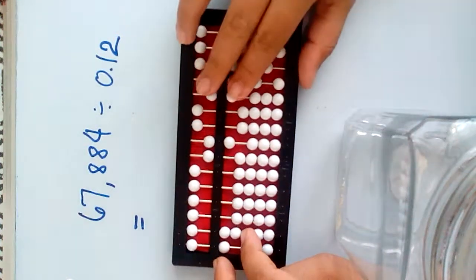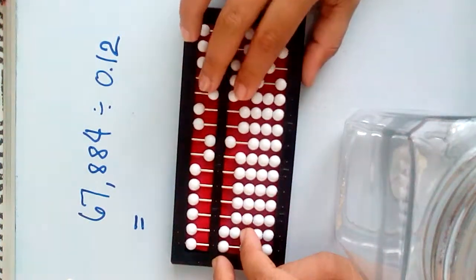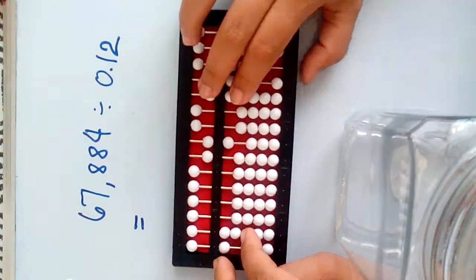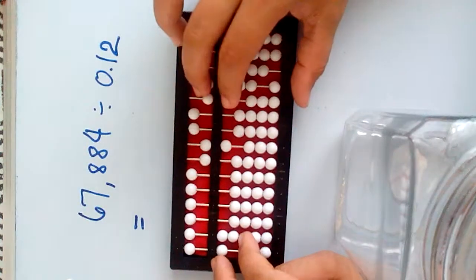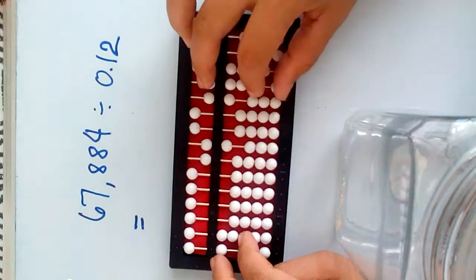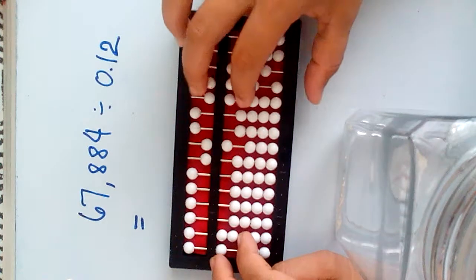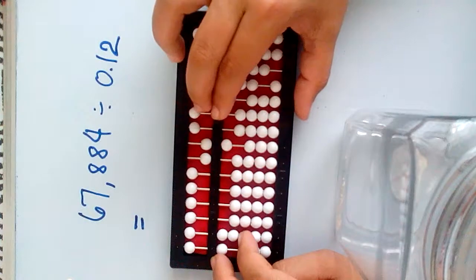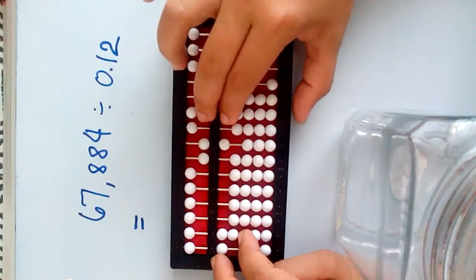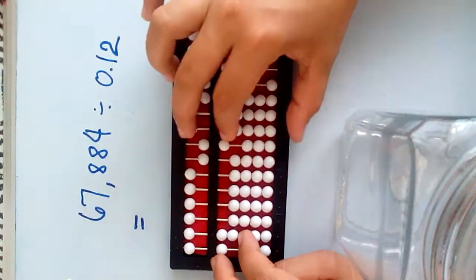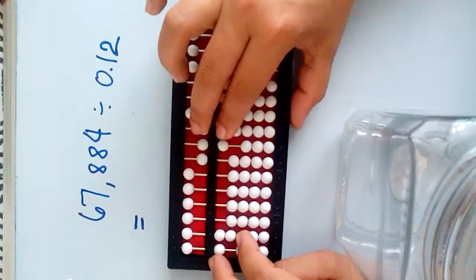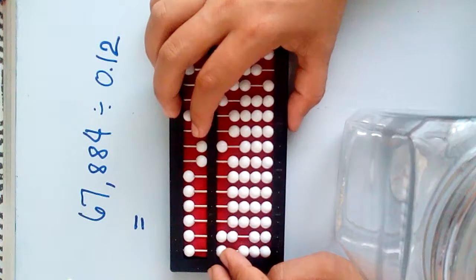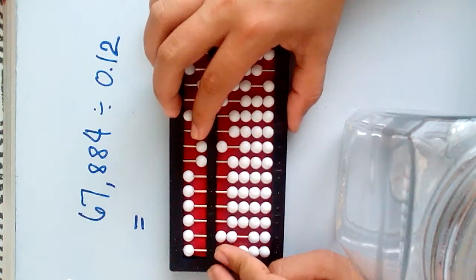Let's divide again since we still have dividends. Okay, so 2 digits again, 68 divided by 12. How many 12 in 68? Our answer is 12 times 5. So the quotient is 5. From the dividend, skip a rod going to the left before setting the quotient 5. Now from quotient 5, multiply by the divisor on the extreme left, 1 by 1. 5 times 1 equals 05.